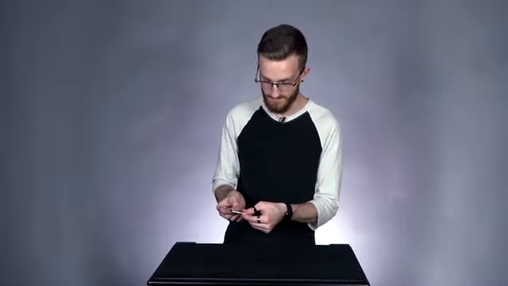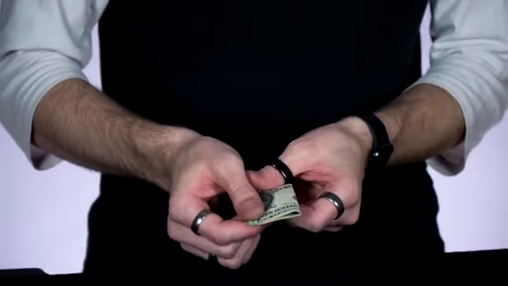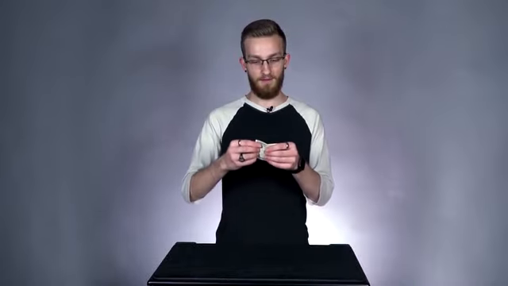If you want, you can also fold this back over like this, and you can just kind of cover the 20 part. That way you can show front and back, or at least the illusion of showing the bill front and back.